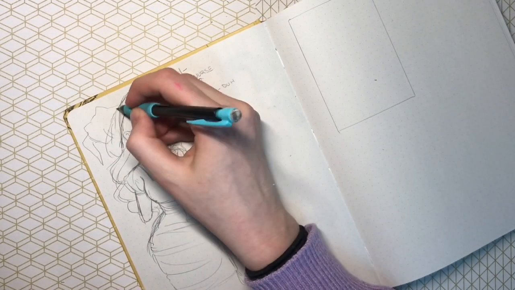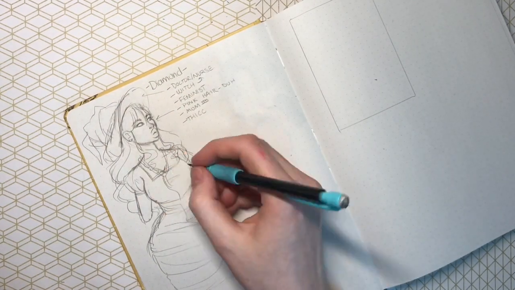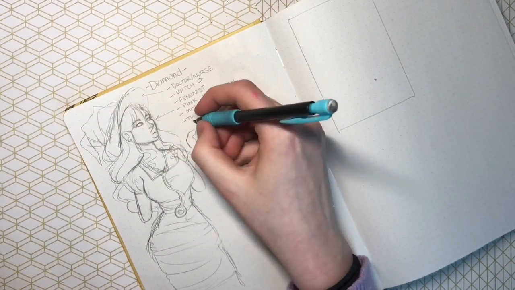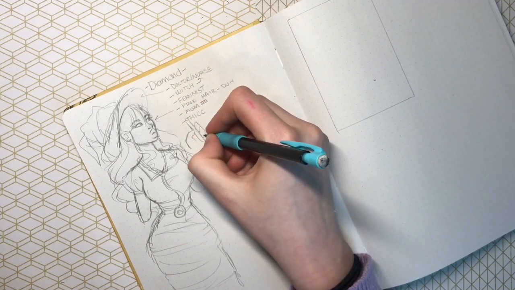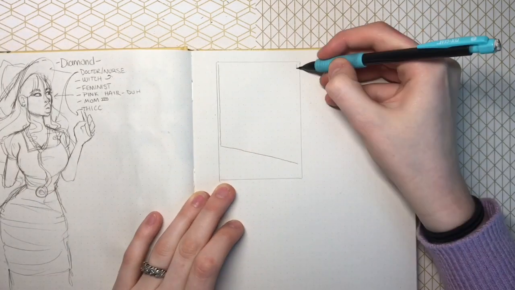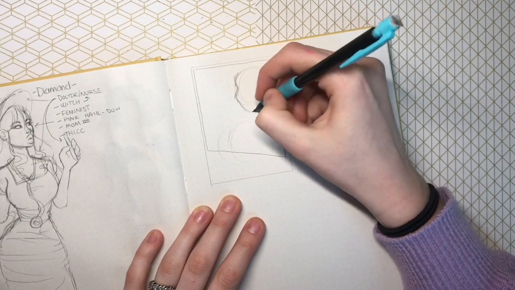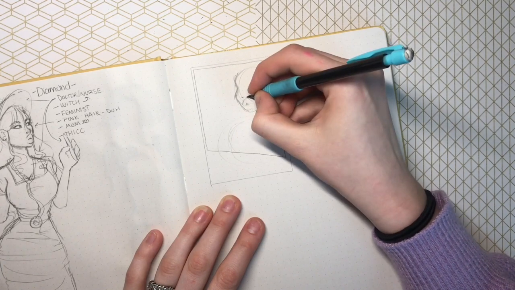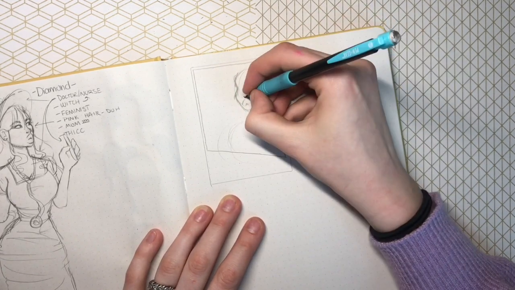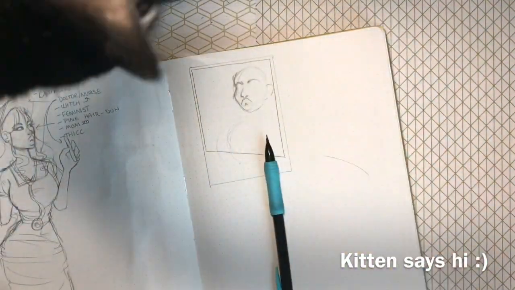I struggled a lot with this one, I'm not gonna lie. I did not know how to include a lot of her qualities because a lot of them are just conceptual, like she's a feminist. I can't say that this is my favorite artist trading card, but I don't dislike it. I really like her, and I really like the process that I've been going through trying to change her design. So I'm okay with how it turned out. And Kitten says hi.